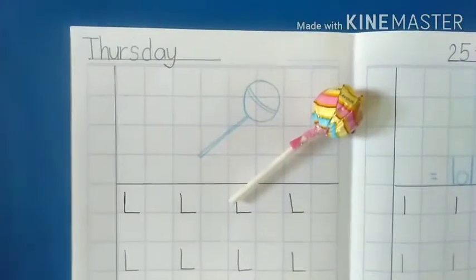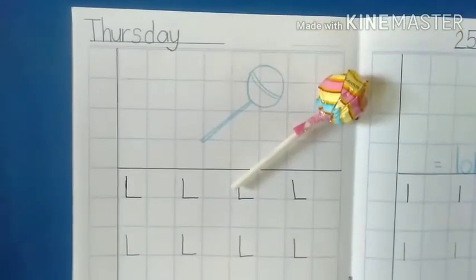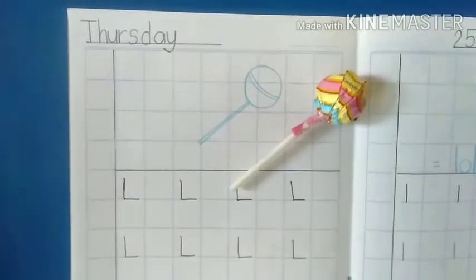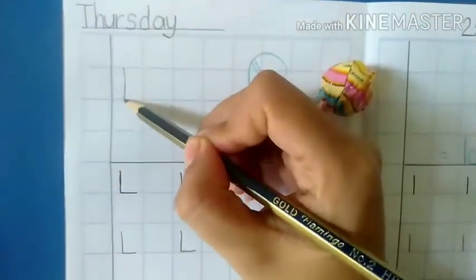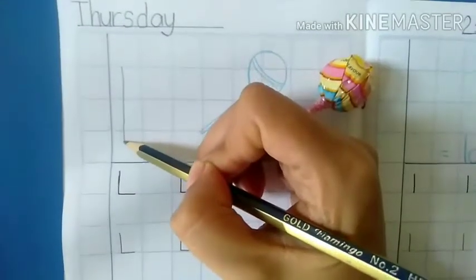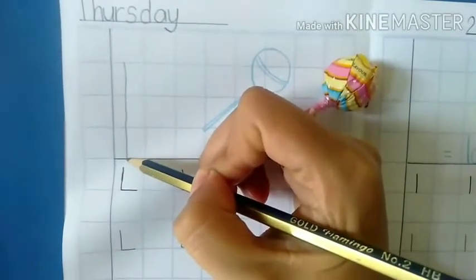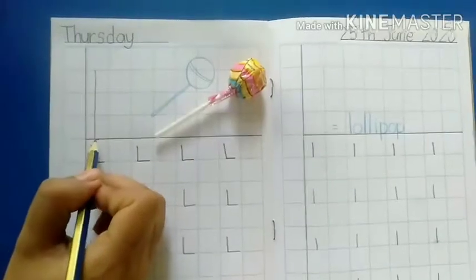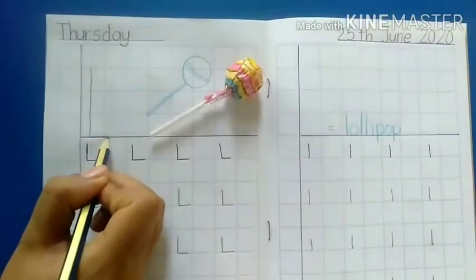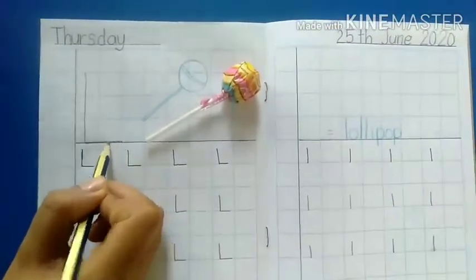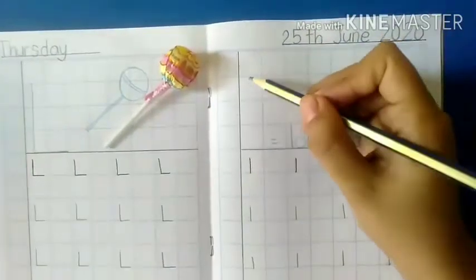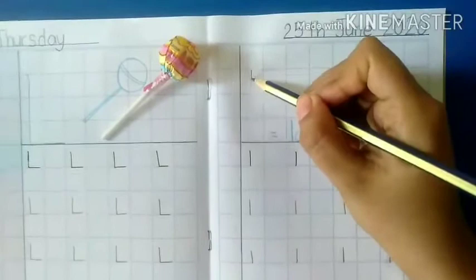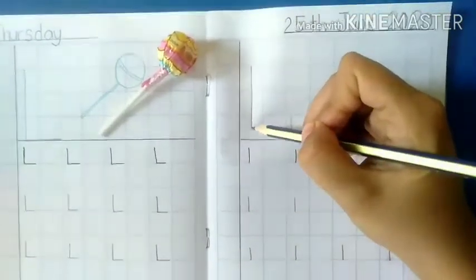How to write capital letter L? Like this. Make a straight line downwards till the bottom and go to the right. For the small letter L, make a straight line from top to the bottom.